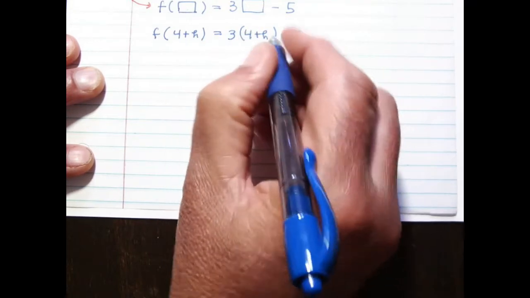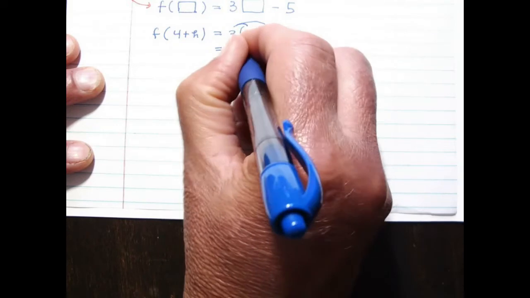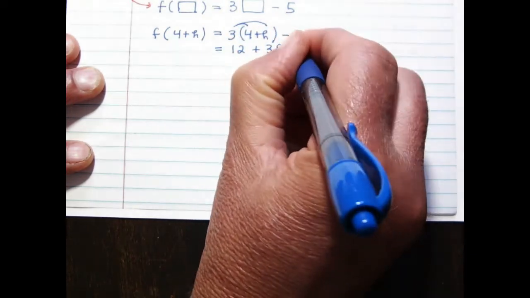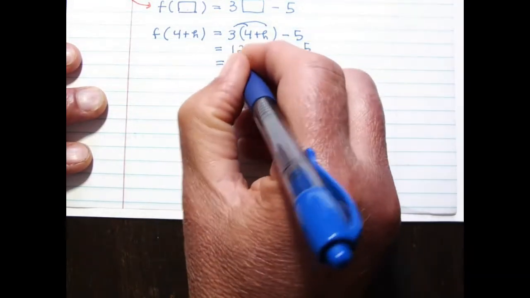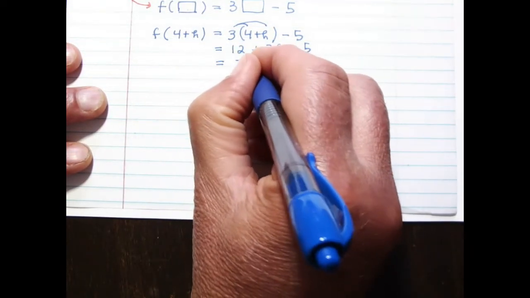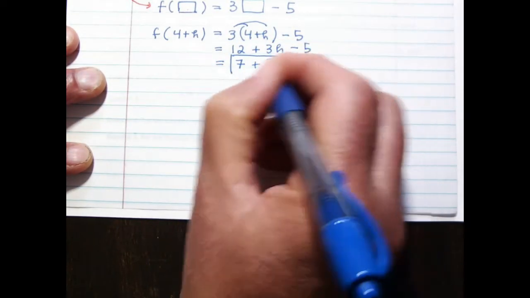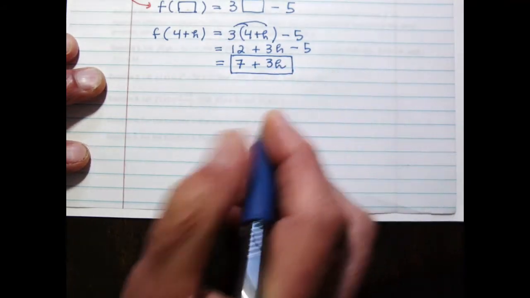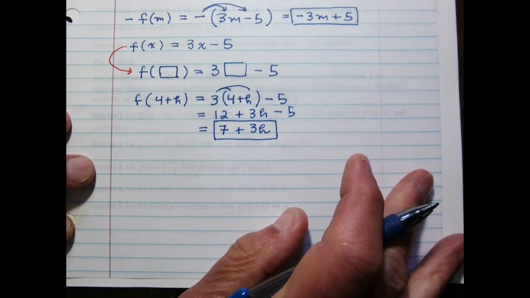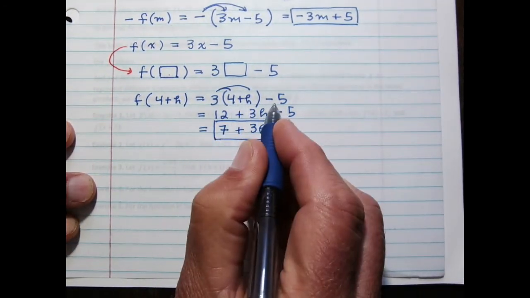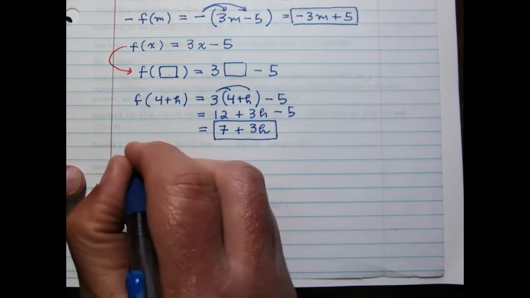Now, I can simplify this a bit because we can distribute the 3. We get 12 plus 3h minus 5. 12 minus 5 is 7 plus 3h. So when you simplify, you kind of lose sight of where this expression originally came from. It's in the earlier steps that we see what happened, and then the simplifying kind of hides things a little bit, I think.